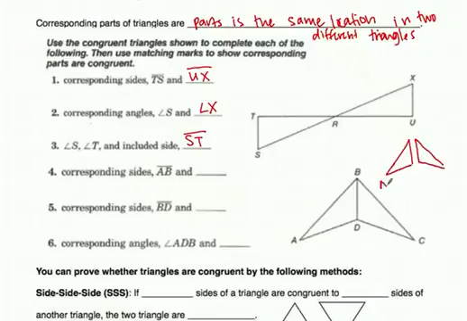This is angle A and angle B and angle D, and this would be angle B and angle D and angle C. So the corresponding to BD would be BD.